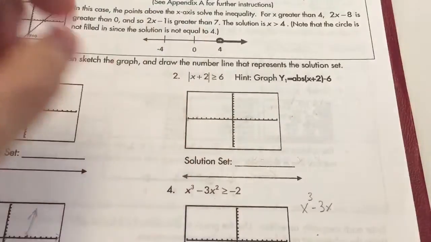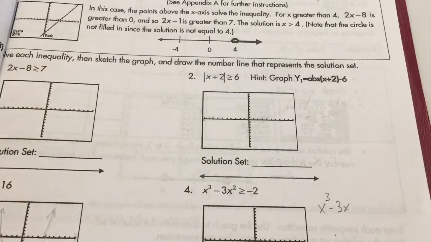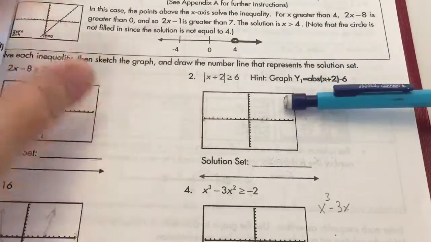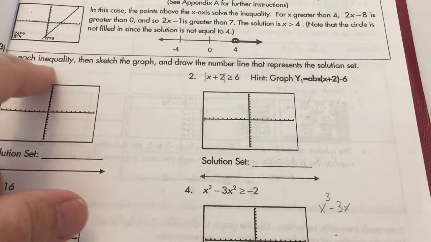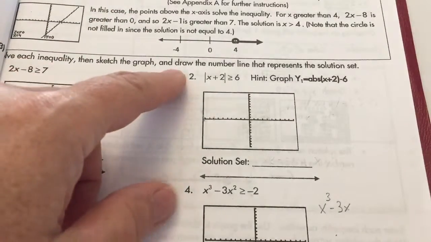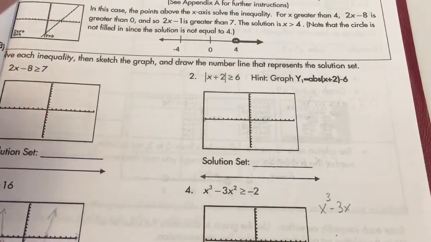Hello, this video is for Graphing Calculator Lab 1-6A, and I'm going to answer questions 2 and 4. The directions tell us to solve each inequality, then sketch the graph and draw the number line that represents the solution set, and to give the solution set.